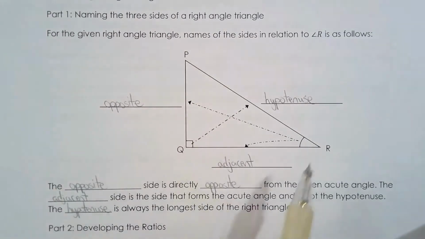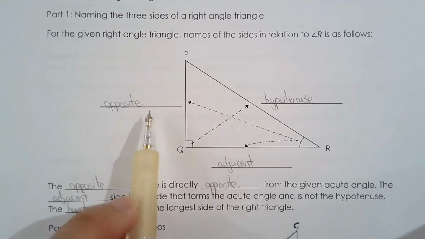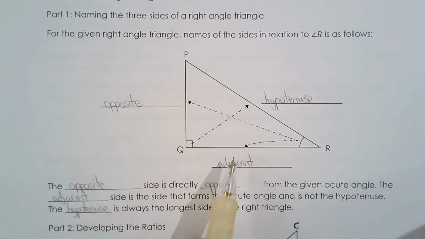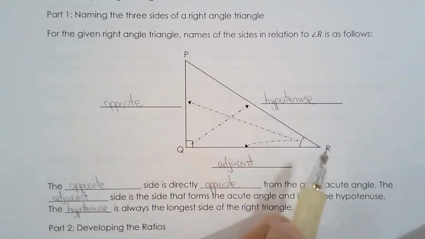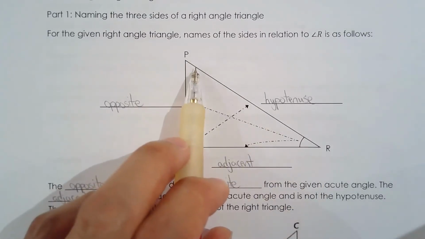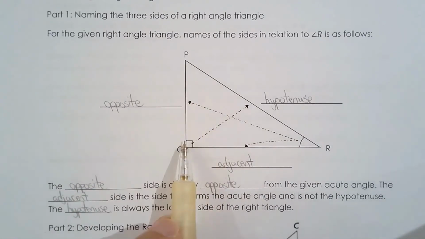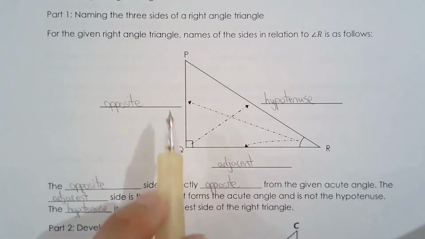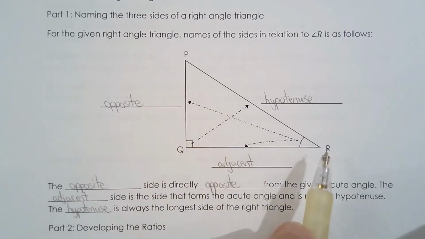Now, be careful. The opposite side and adjacent side really depend on the acute angle that we're given. If we were given angle P instead of angle R, guess what? If you're given angle P, PQ is no longer the opposite side. PQ is now the adjacent side. And if you're given angle P, QR becomes the opposite side.